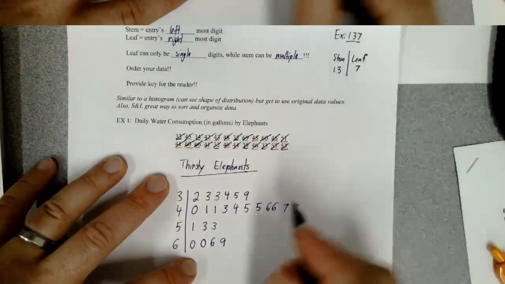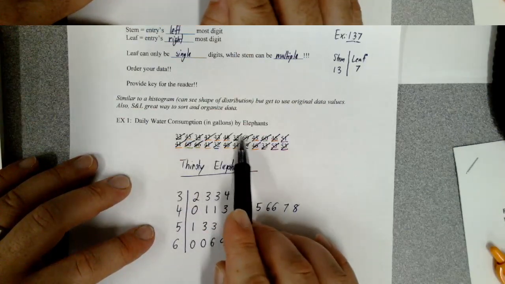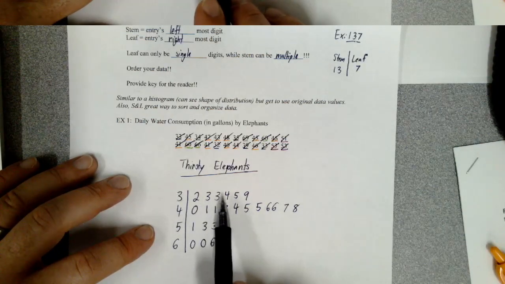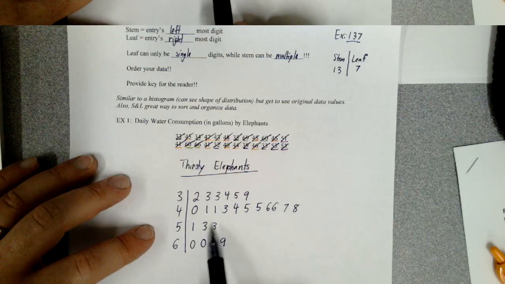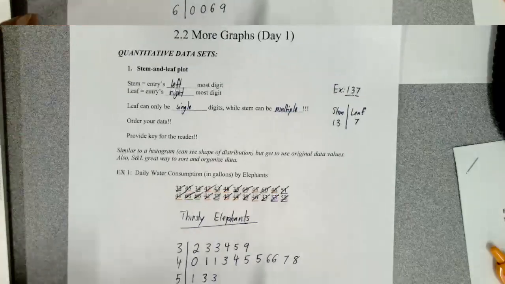A quick little check here to make sure we didn't do anything goofy. 1, 2, 3, 4, 5, 6, 7, 8, 9, 10, 11, 12. There should be 24 in total. 1, 2, 3, up through 24. So we got them all. We're good to go. And that's stem and leaf plots.